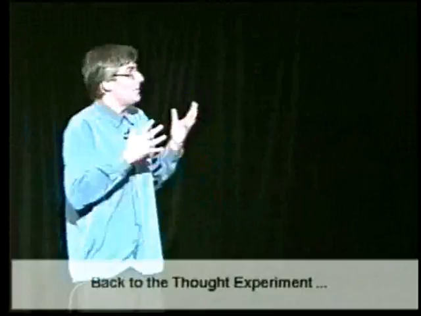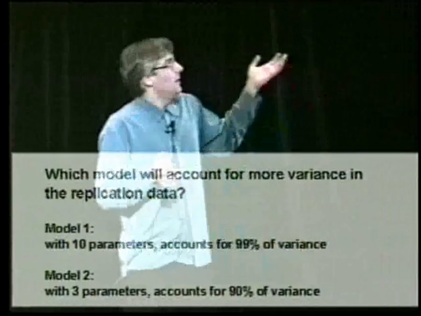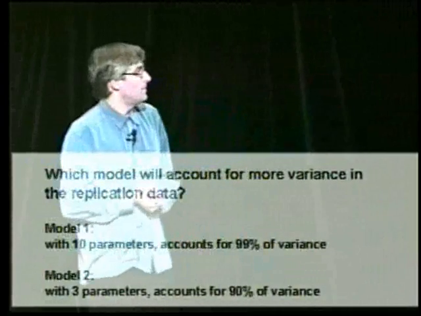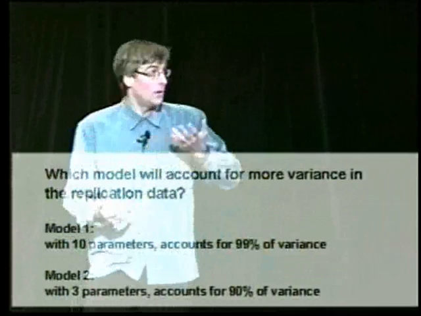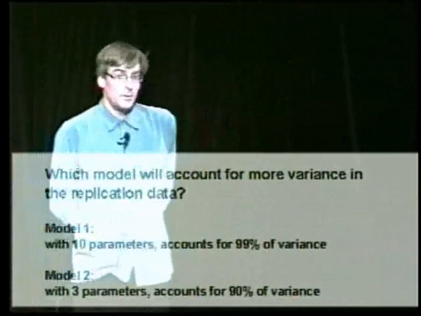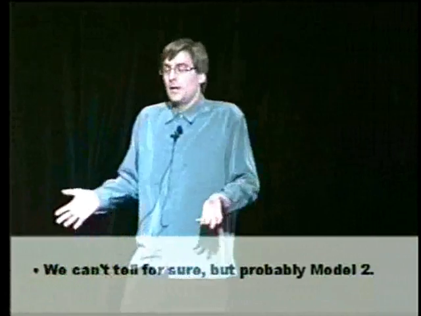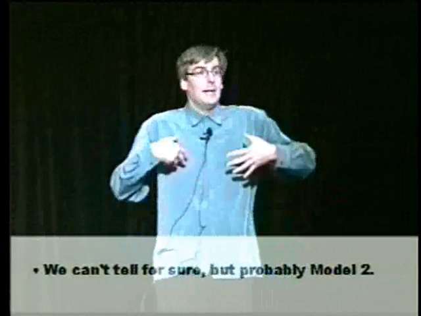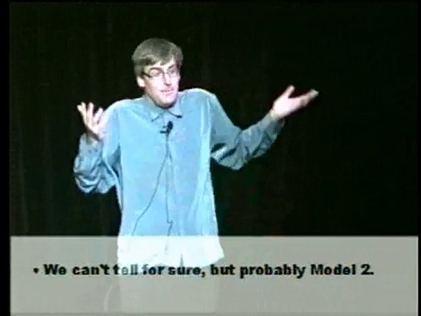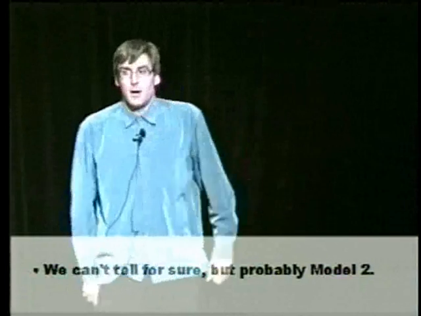So if we go back to our thought experiment for a moment, which model is going to account for more variance in the replication data? Model 1, the more complicated model with 99% of the variance accounted for, or Model 2, the simple one with 90%? Well, we can't tell for sure because, let's face it, the more complicated model may actually be true, and if you replicated, maybe again, you'd get 99% of the variance. But I think your best bet would be Model 2.